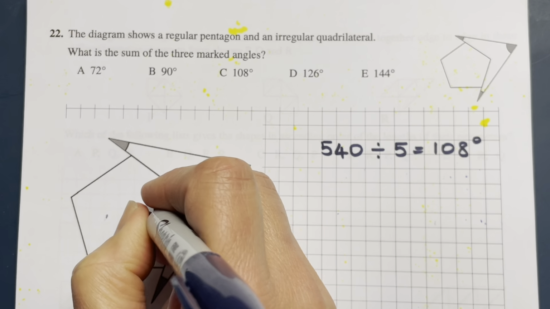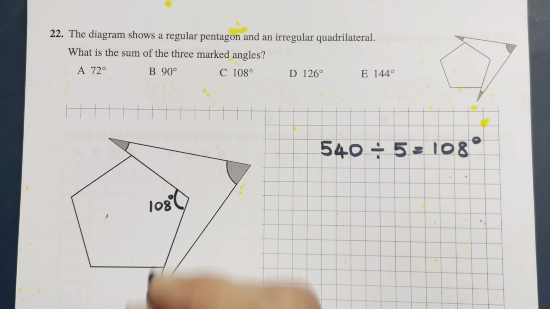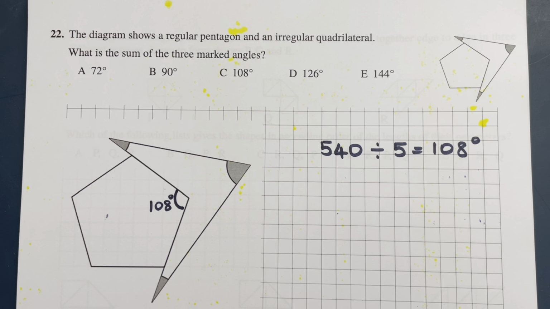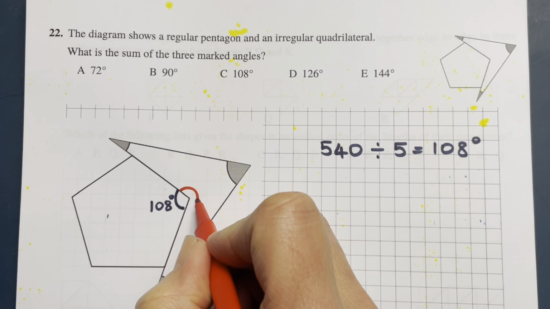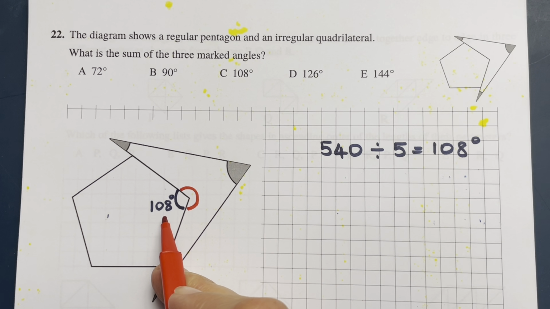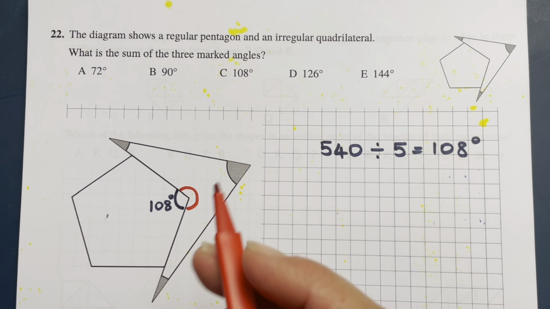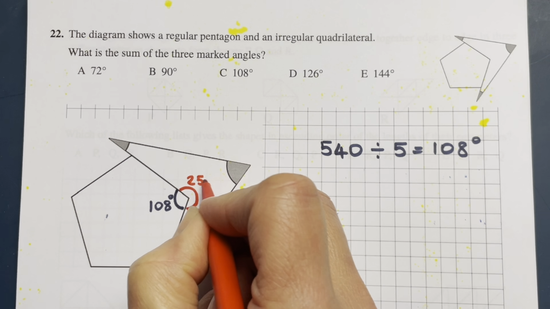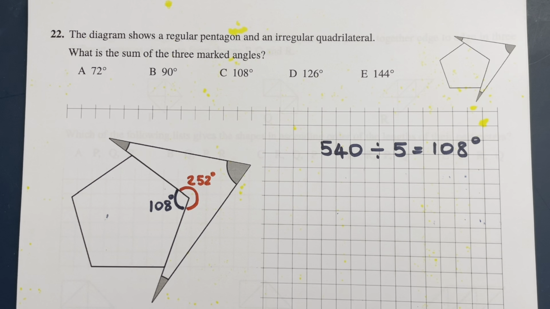So there's my 108 degrees. Now, some of you might be able to go straight to the answer here. Some of you might say, okay, well then this angle here is going to be 360 subtract 108, which is going to give me 252 degrees.